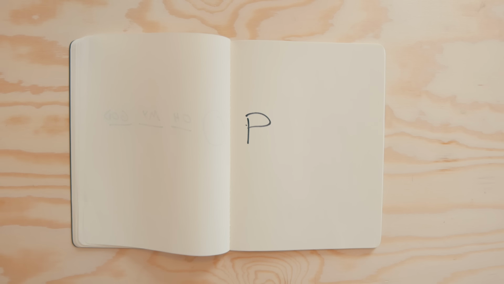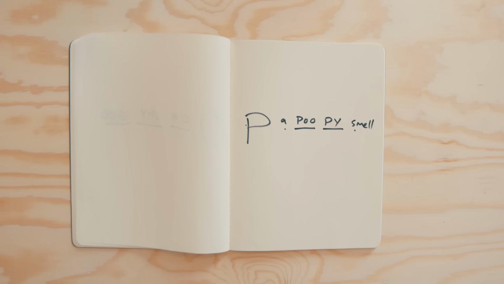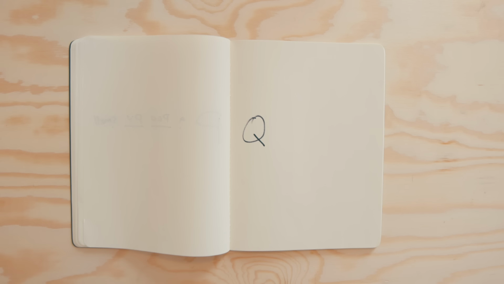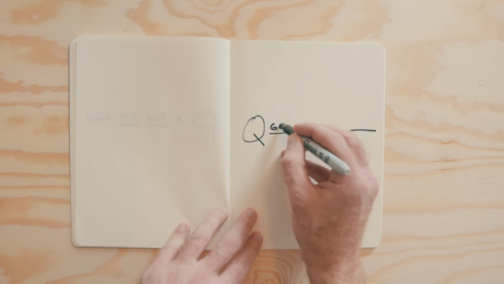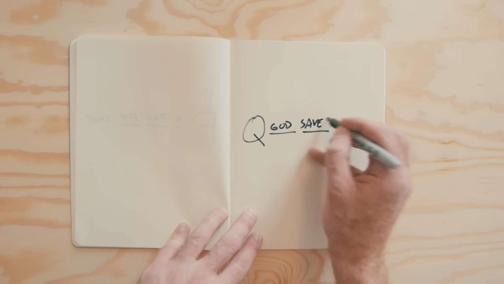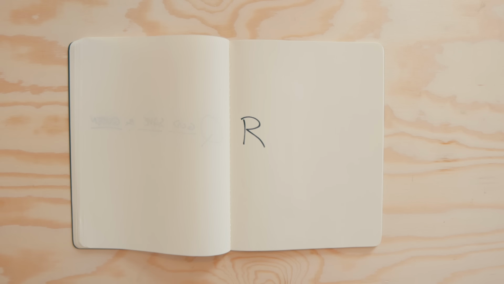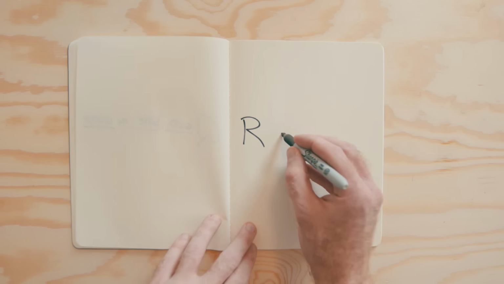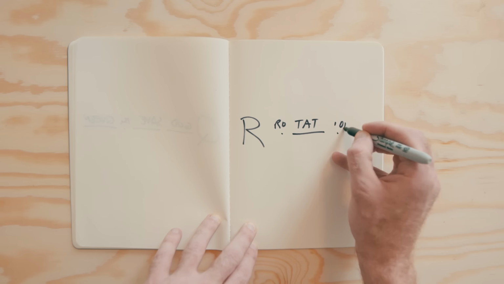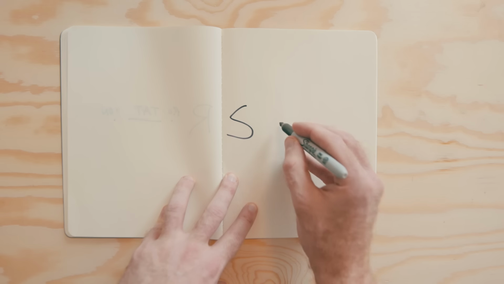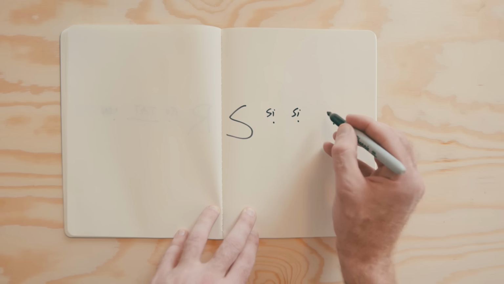This is a fun one. P is a poopy smell. Dot, dash, dash, dot. Q is God save the Queen. Dash, dash, dot, dash. R, you can remember something rotating. Rotation, rotation, rotation. S, we said before, is going to be dot, dot, dot. And the way you can remember that is just think of some really Spanish person saying si, si, si.